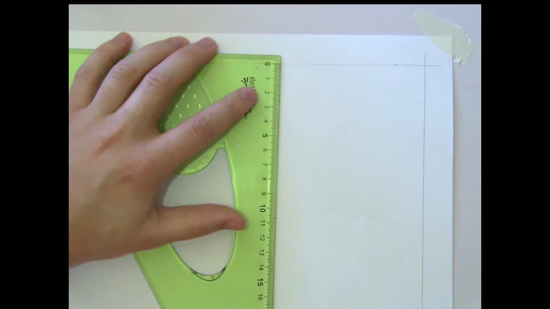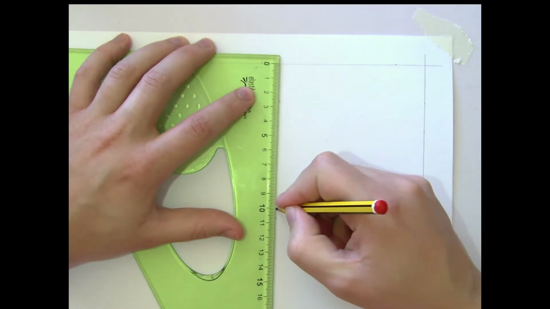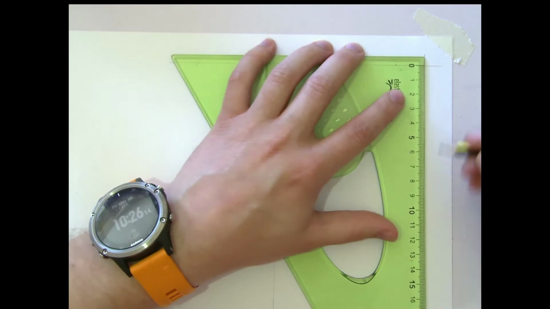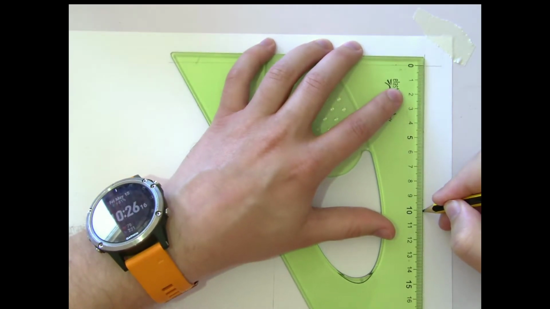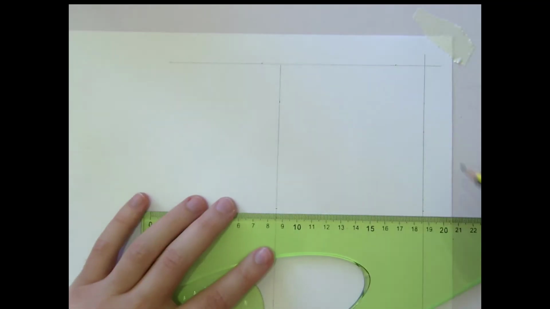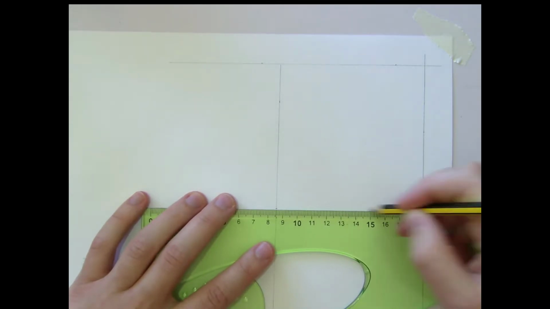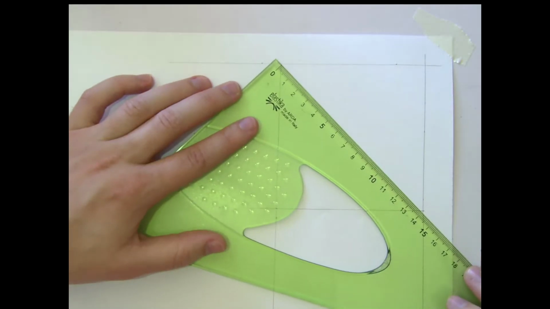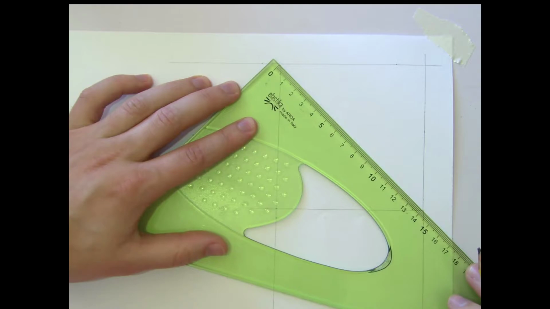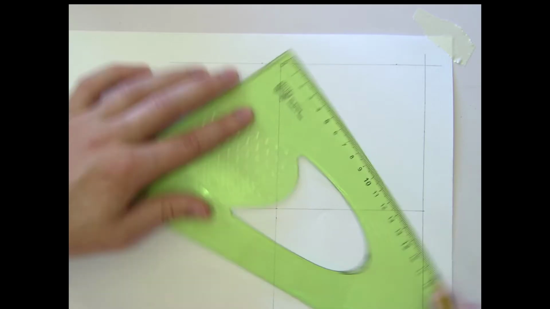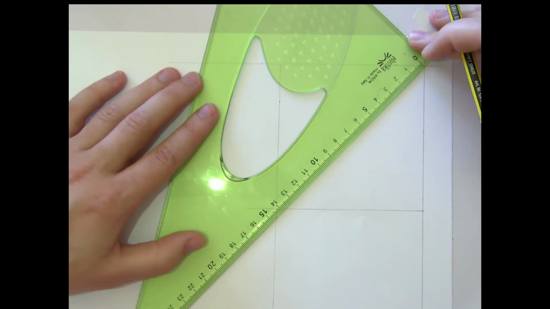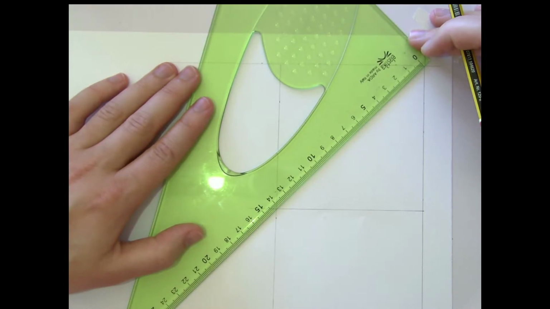And now we can measure down here 100 millimeters and 100 millimeters over here also. Now check your diagonals, they should be equal length if this is square. Yeah, perfect.